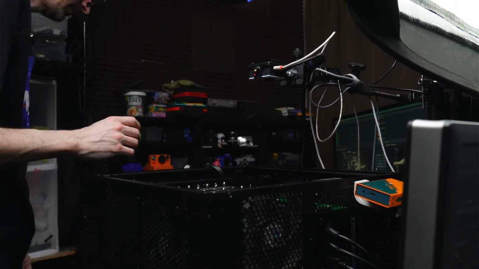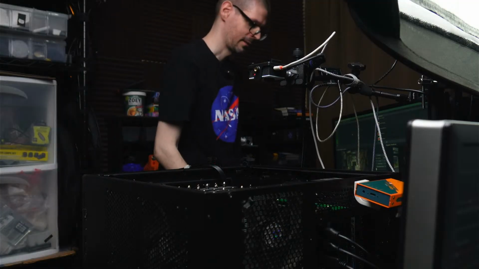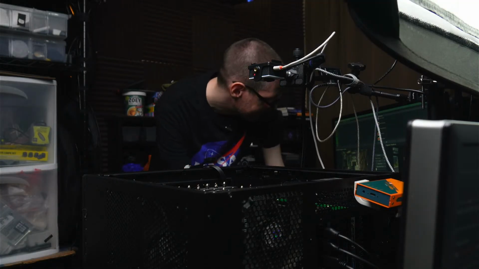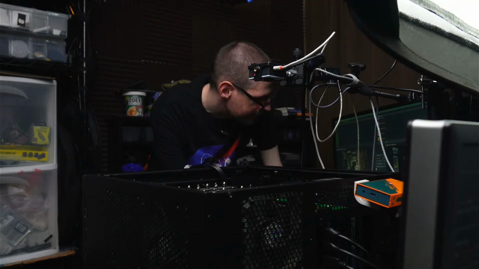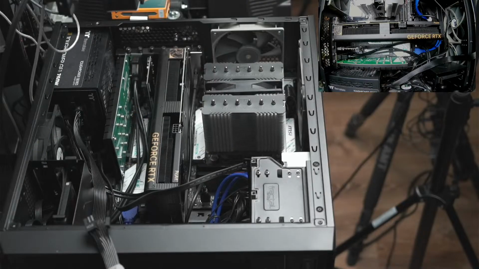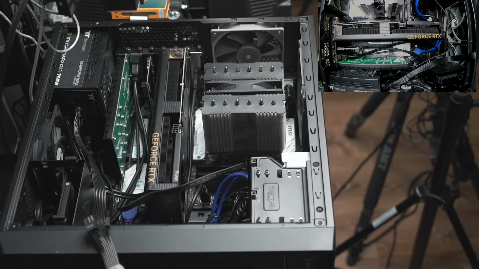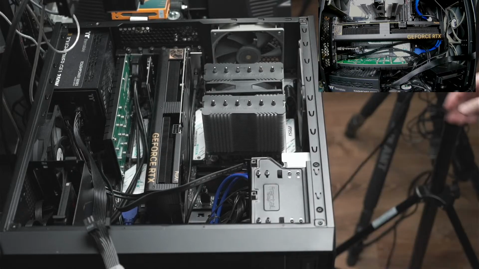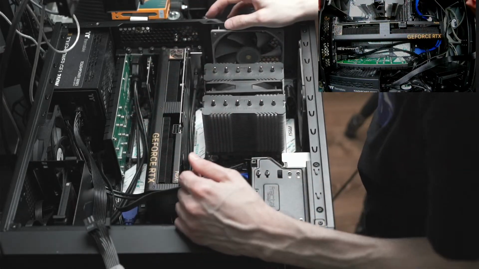Hopefully that looks decent. Let's take a look. It's probably fine. Cool. And they both work.